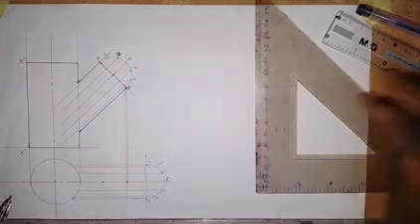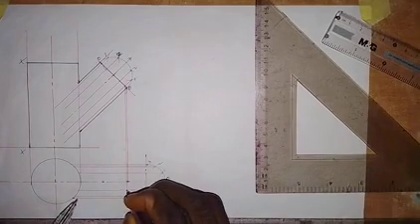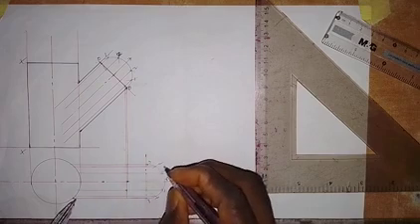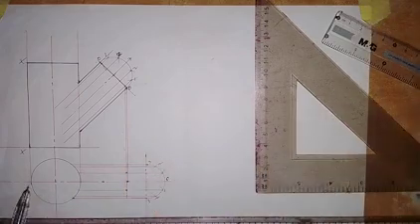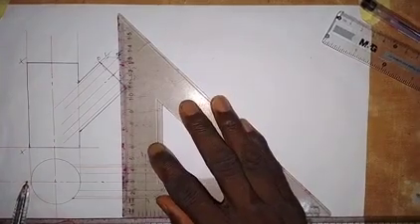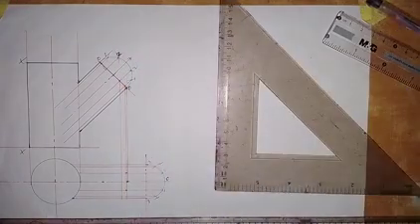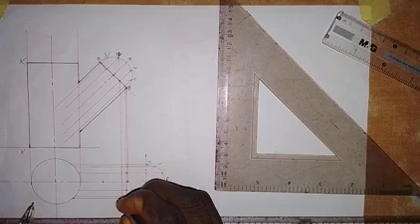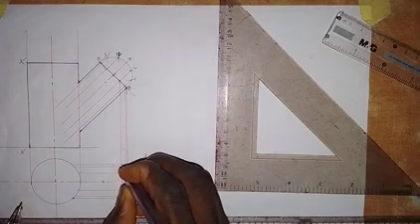Okay, so here we have what? This is point 1 here, and we also have 1 here. Okay, so next, we move to point 2. So we draw a vertical line. Okay, then here we have what? This is point 2, and here is point 2 here.